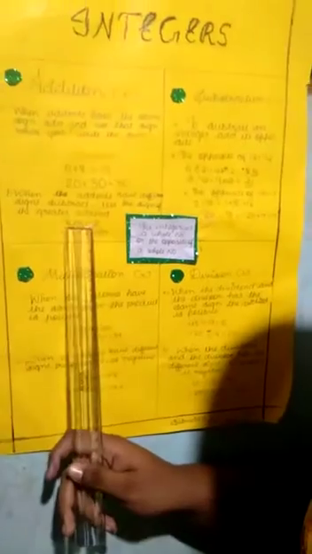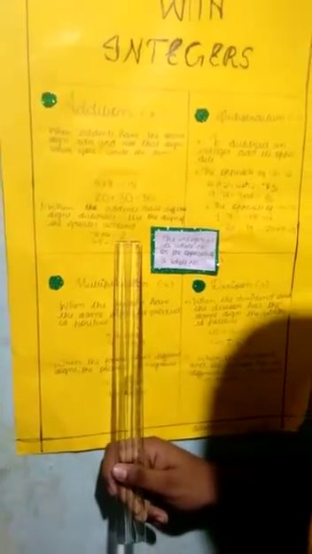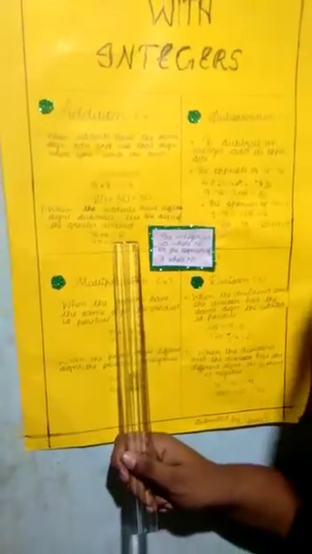Okay, the second case. When the addends have different signs, subtract, and use the sign of the greater addend. In this case, if the addends have different signs, then we subtract, and to the difference we put the sign of the greater number. In this case, negative 6 plus 4. 6 is the greater number, right? The sign of the 6 is minus and the sign of the 4 is positive. So we subtract and get the difference as 2. The sign of the 2 will be minus because the greater number is 6 here and the sign of the 6 is negative. So we get the difference as negative 2.